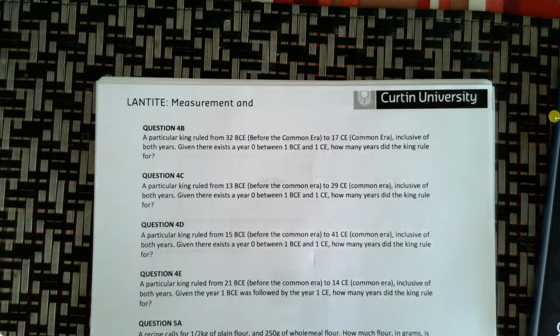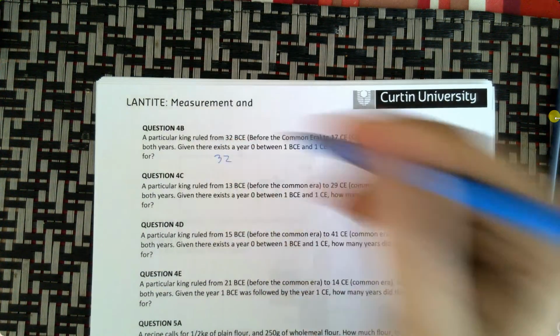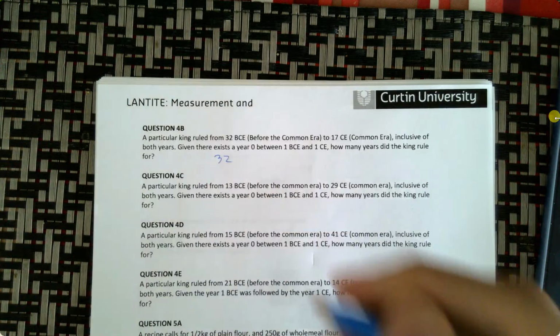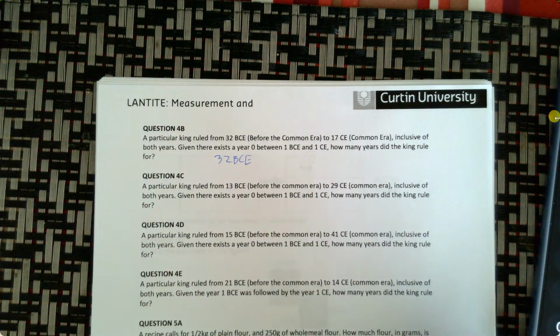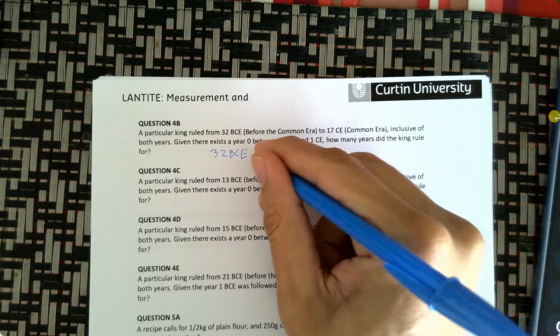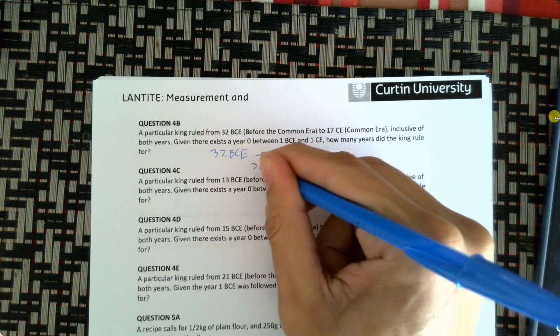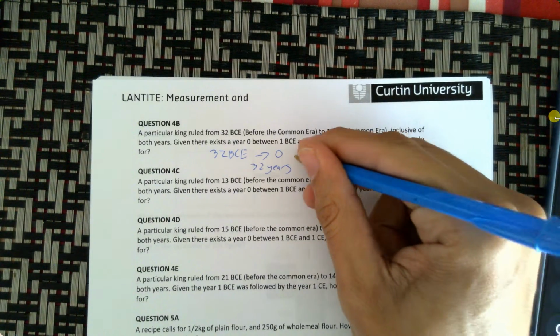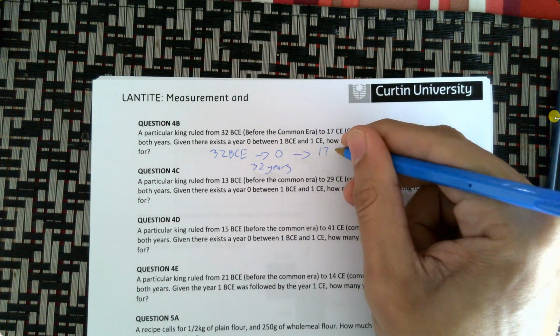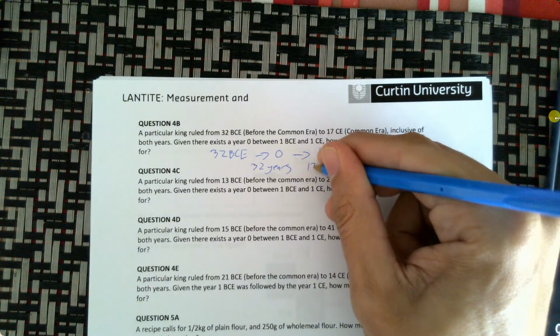King ruled from 32 BCE all the way to 17 CE, and there is a year 0 this time. So from 32 to 0 will obviously be 32 years. And then from 0 to year 17 CE, it's obviously going to be 17 years.